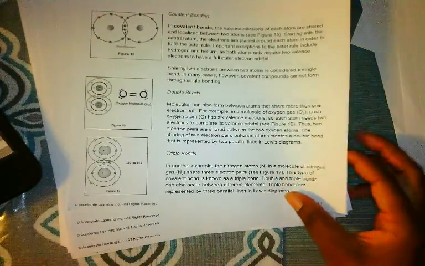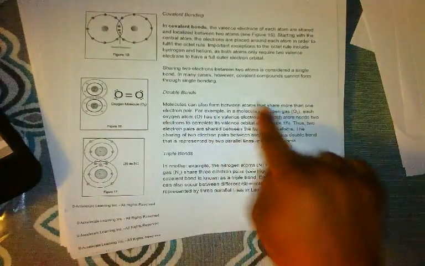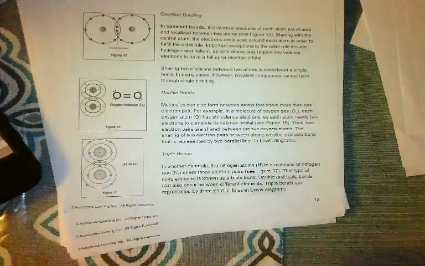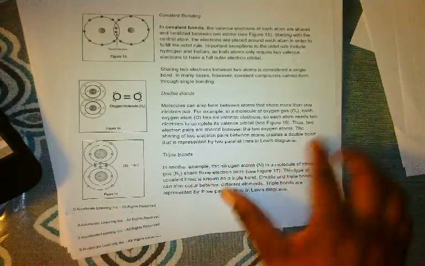Breaking these bonds releases a tremendous amount of energy. So most of our gasoline and our vegetable oil, our fats, have lots and lots of double bonds. Our explosives like TNT and dynamite, they have lots of triple bonds.